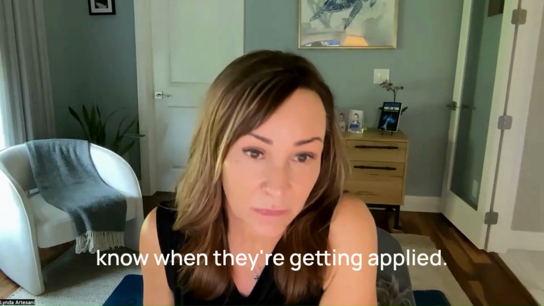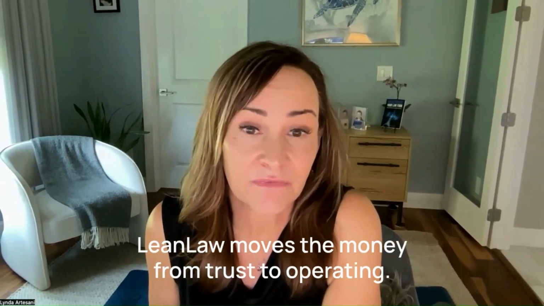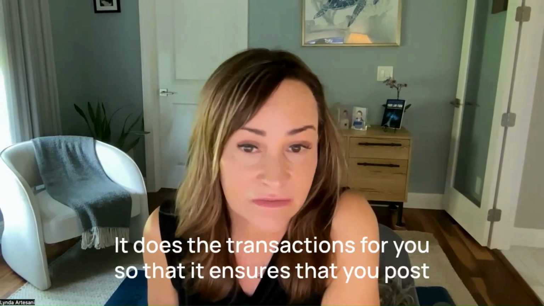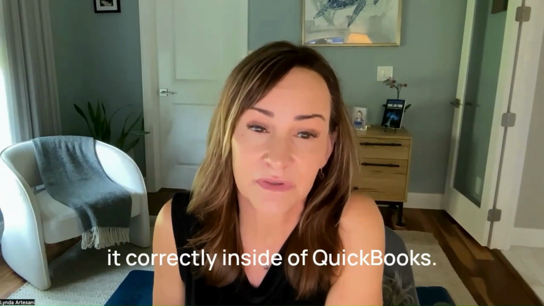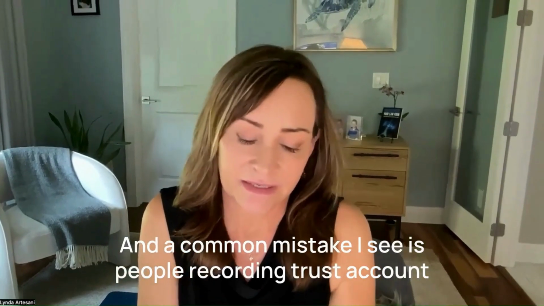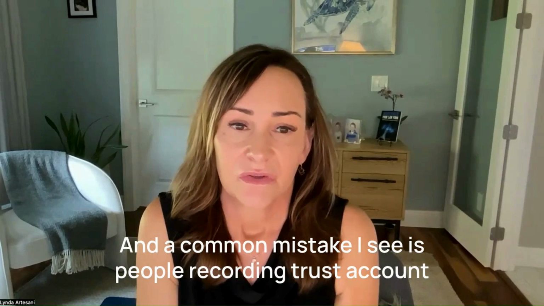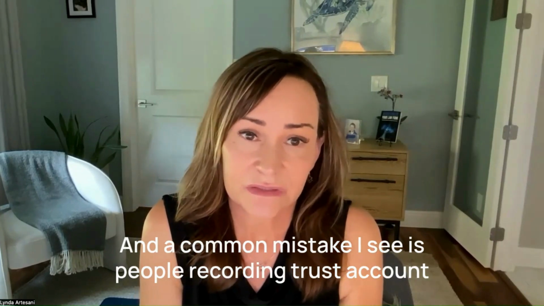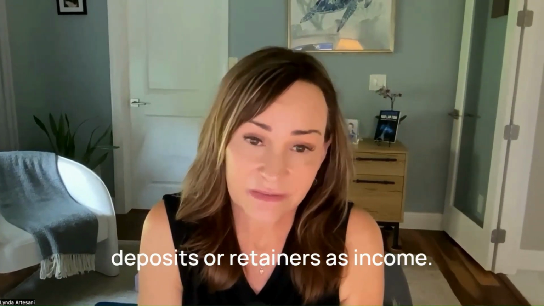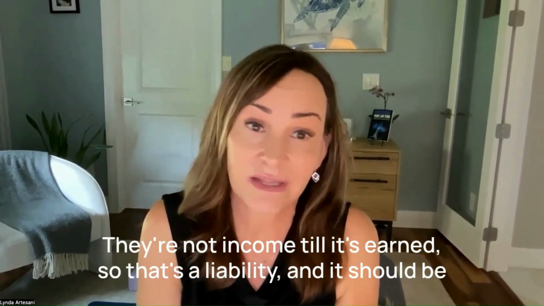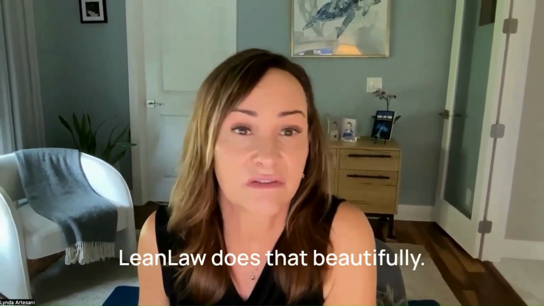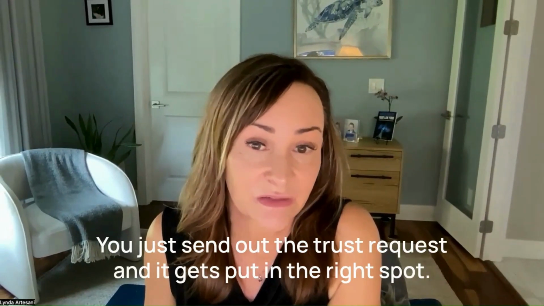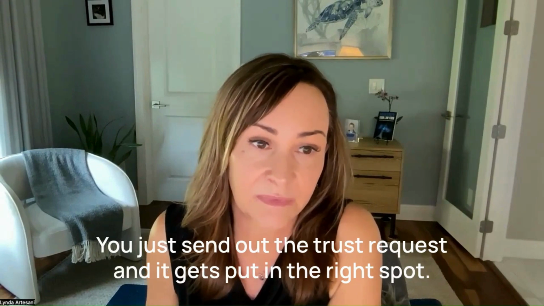So know when they're getting applied. LeanLaw moves the money from trust to operating. It does the transactions for you so that it ensures that you post it correctly inside of QuickBooks. And a common mistake I see is people recording trust account deposits or retainers as income. They're not income until it's earned. So that's a liability and it should be placed as a liability until it's earned. LeanLaw does that beautifully. You just send out the trust request and it gets put in the right spot.